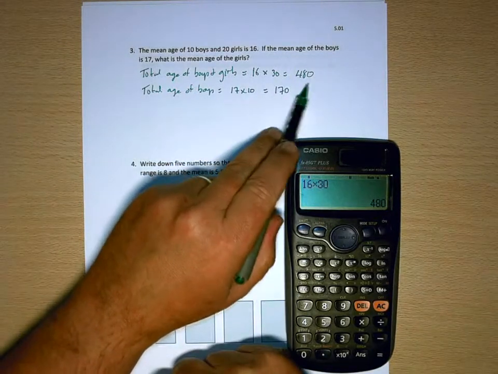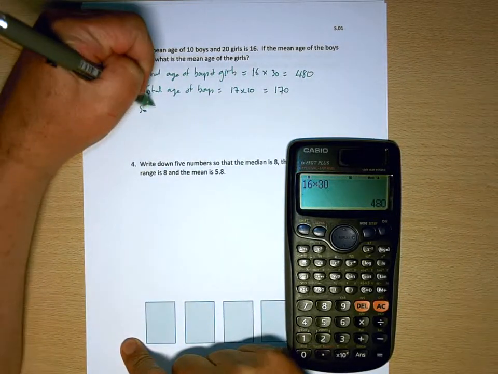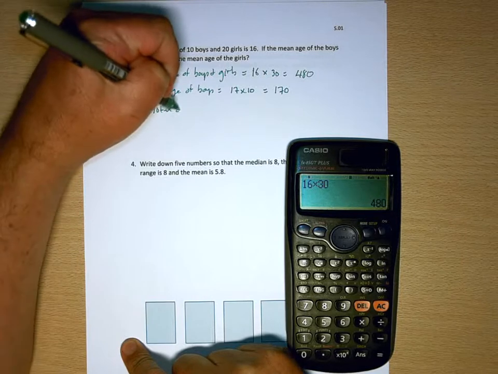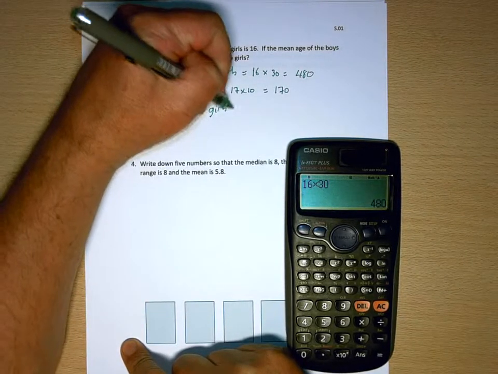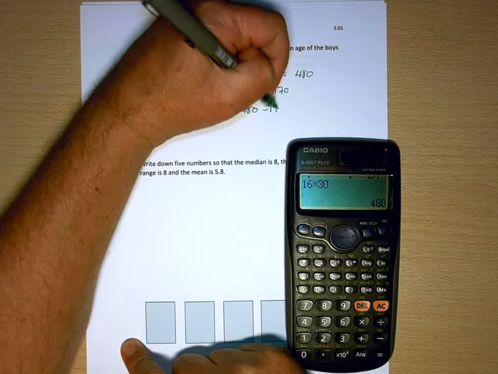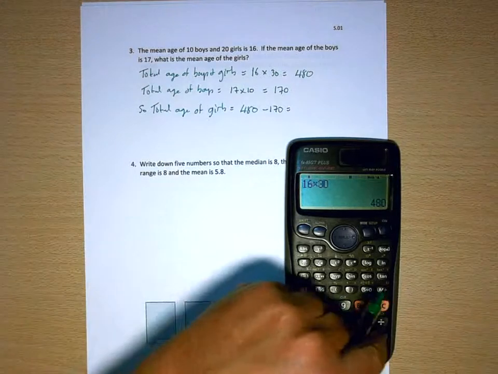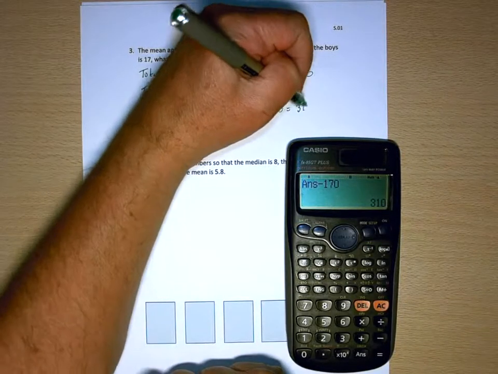I know that boys and girls combined is that, boys is that, so total age of girls will be 480, all of them, less the boys, 310.